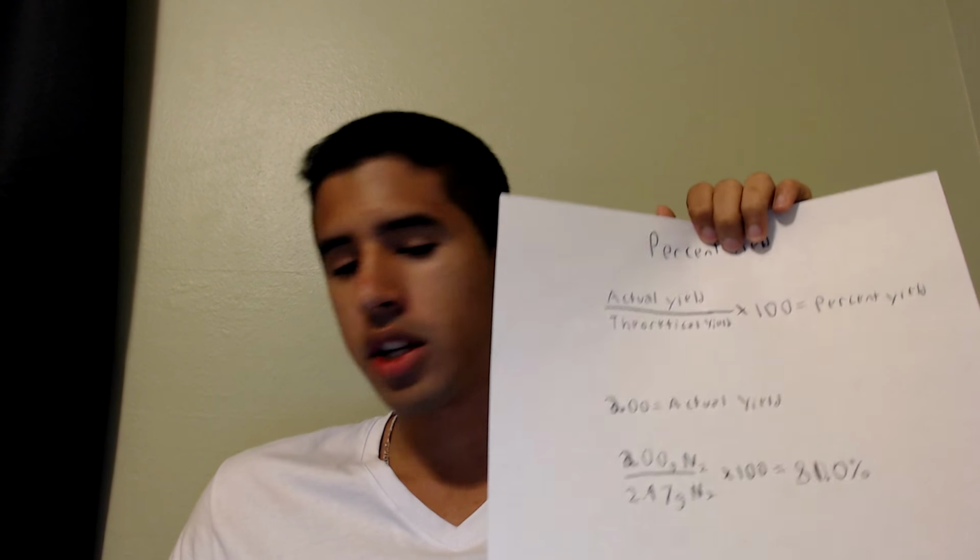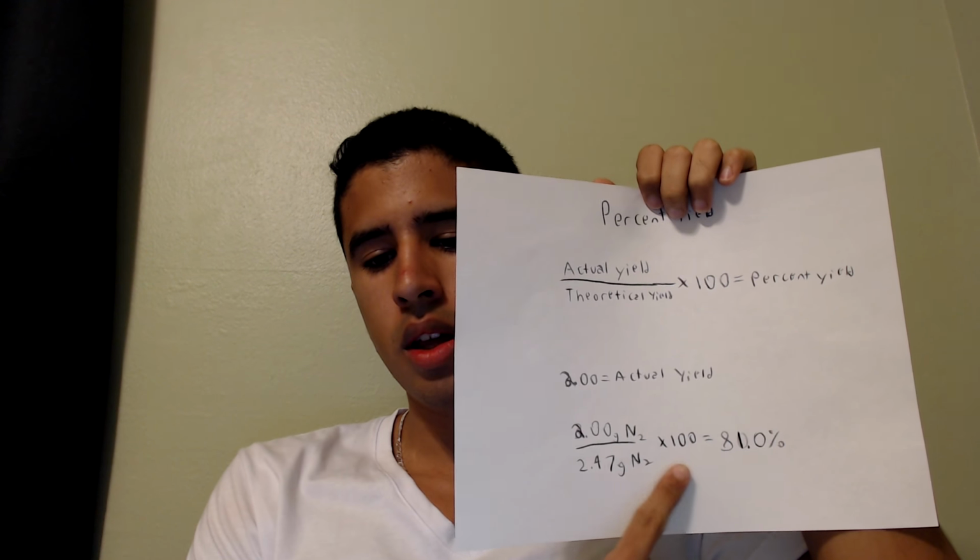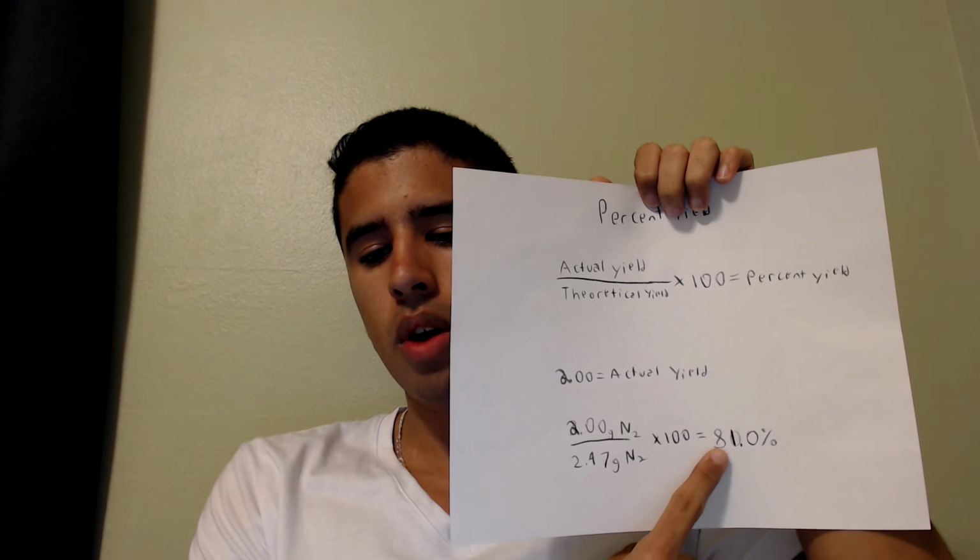So let's say, theoretically speaking, because this is not part of a lab, this is just an equation, you got 2.00 as your actual yield. What you would do is put 2.00 over 2.47 grams of nitrogen, because that's how much nitrogen you should have gotten, and multiply that by 100, and you would get 81.0%. And yeah, that's stoichiometry in a nutshell.